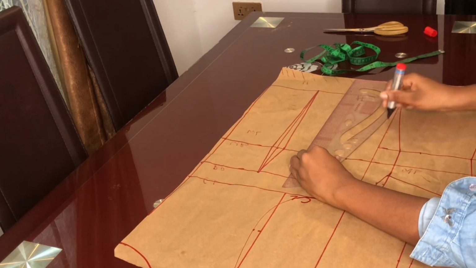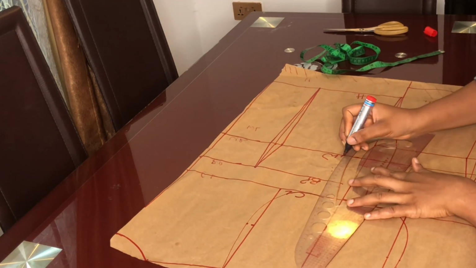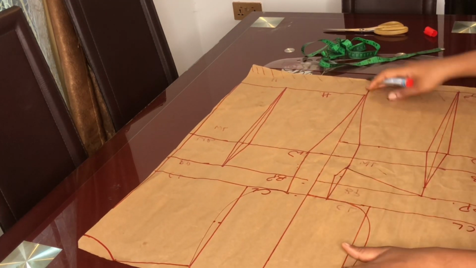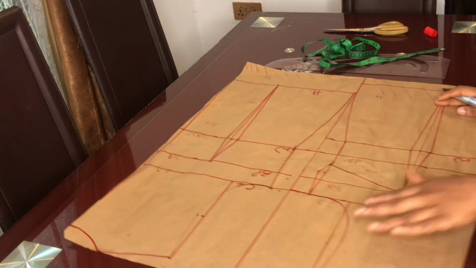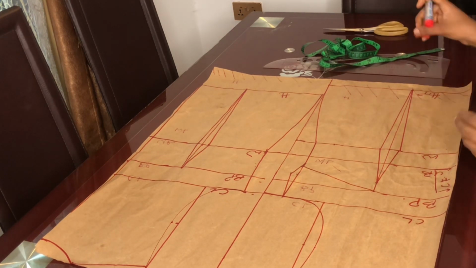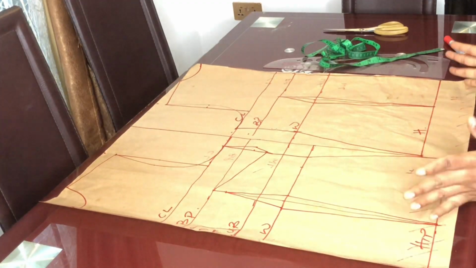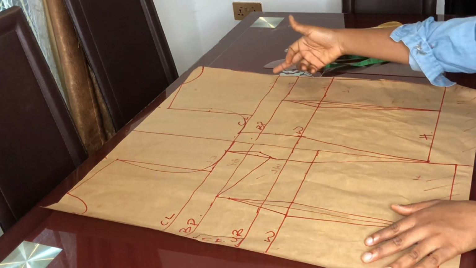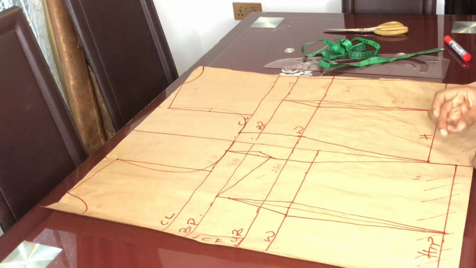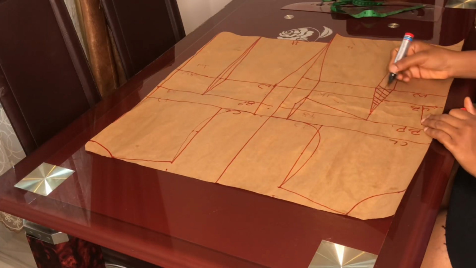Okay, now I'm just connecting my side lines. Just connect your side lines like so. And after doing this, we are done drafting a basic bodice block. And from this pattern, you can get a corset, a Victorian corset, a bustier, a tube top. Use your own measurement and create it.